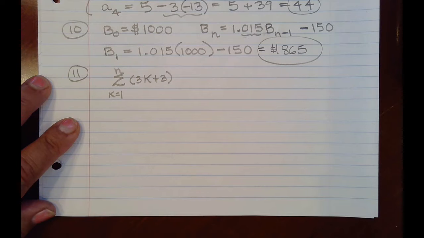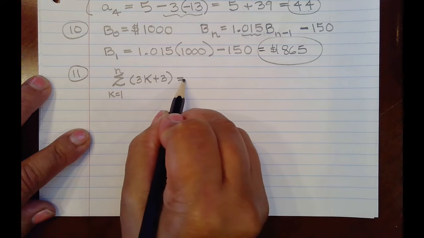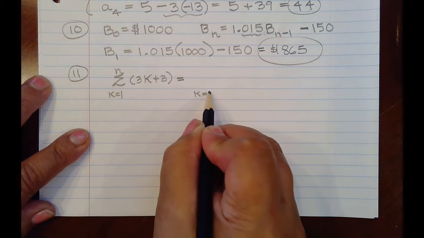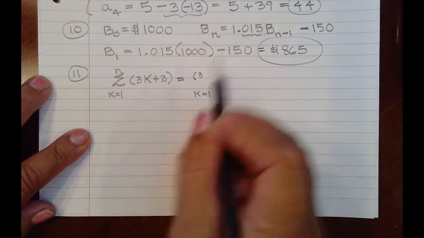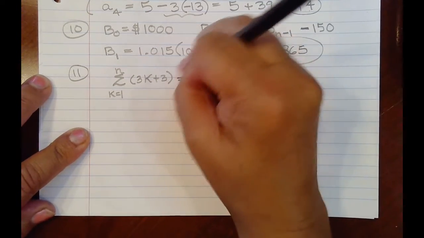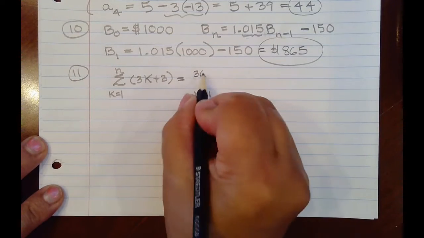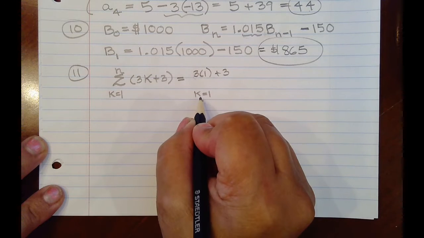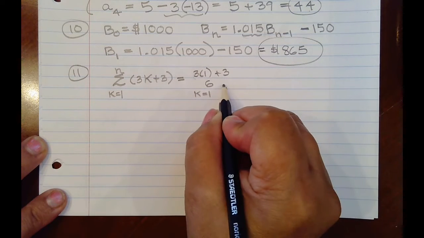Okay, so it just says write out the sum. So here we go. Allowing your k value to be equal to 1, that would be 3. I'll write it up here and then what it simplifies to, just so you can see the work. It's 3 times 1 plus 3. This is when I allowed the k value to be equal to 1. I got 3 plus 3, or 6.